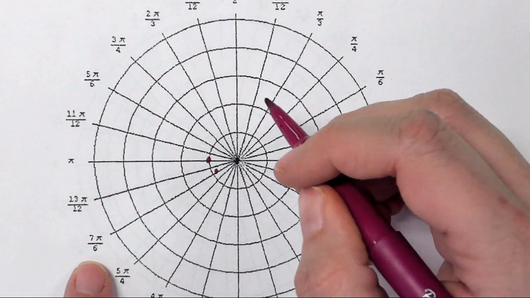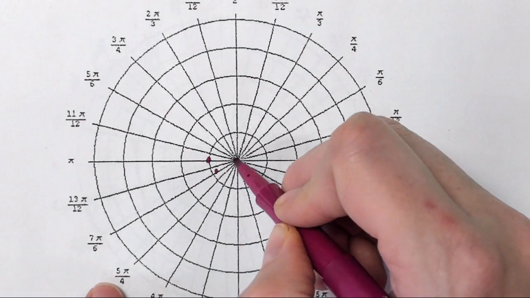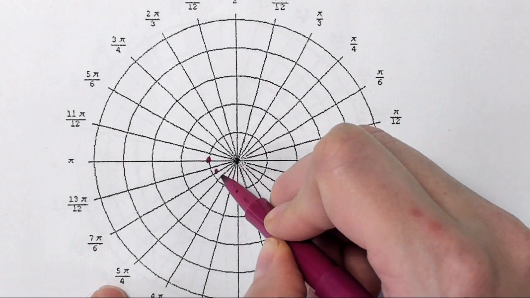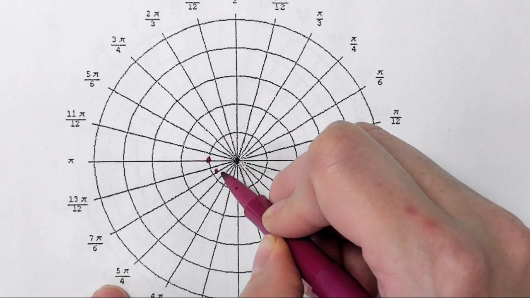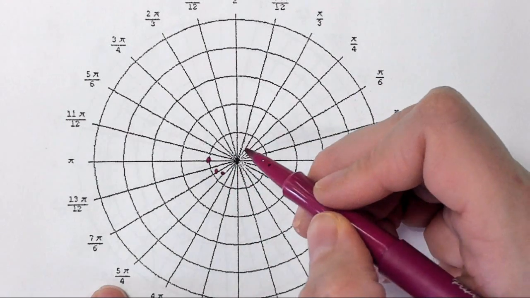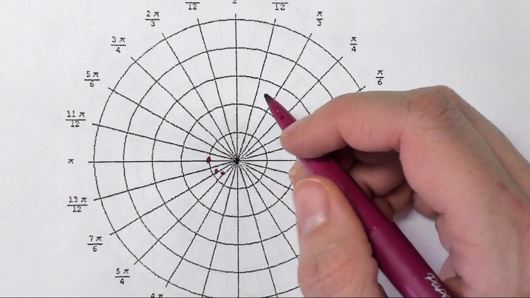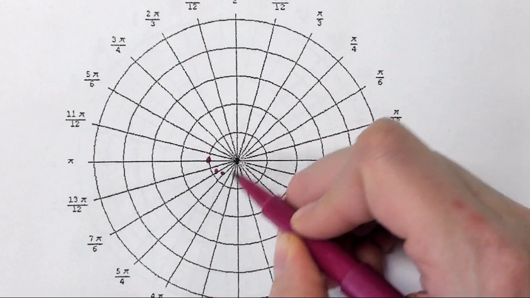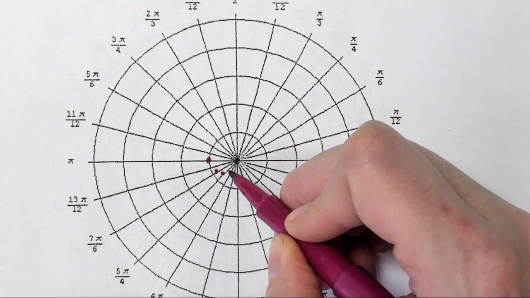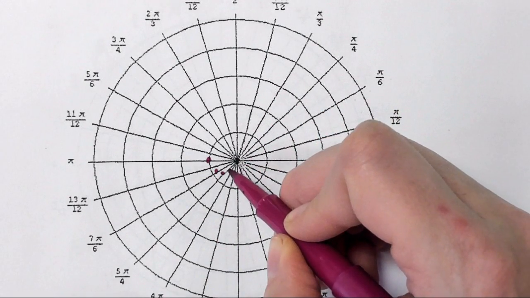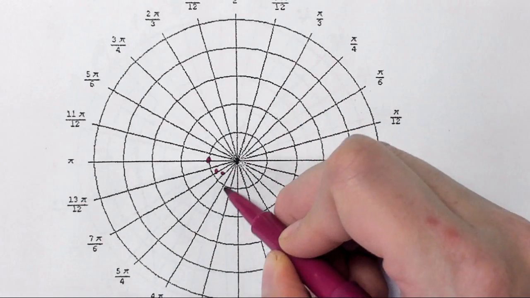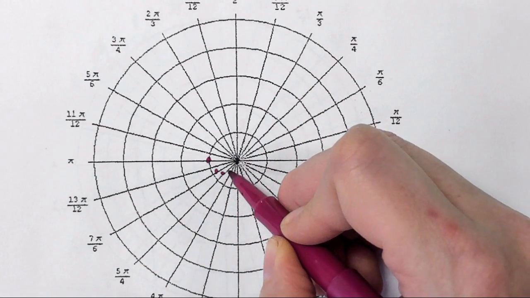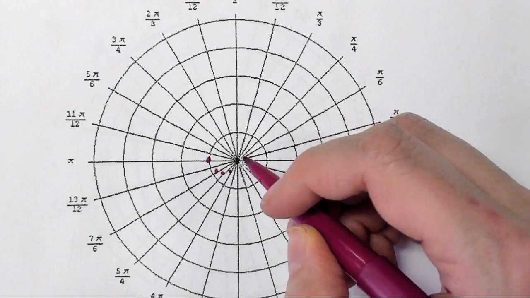Okay, and then my next one, pi over 4, is at negative 0.71, so I'm going to estimate that. So it's a little bit more in. And then at pi over 3, I know, this one's smaller. Some of them are going to get bigger, so they're not always going to be this tiny. Give it a chance.